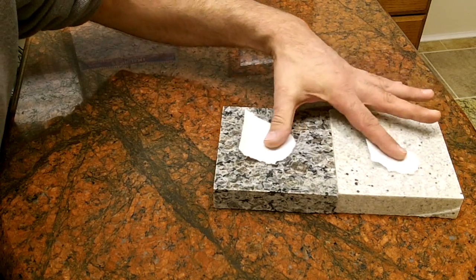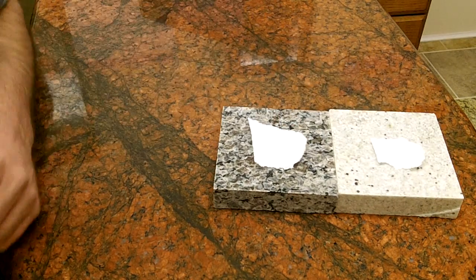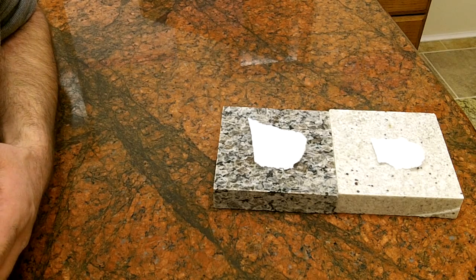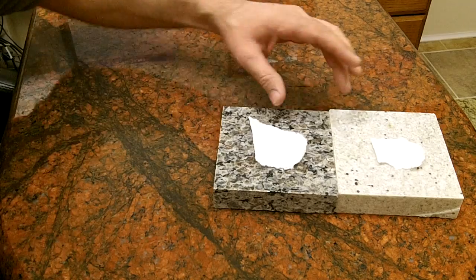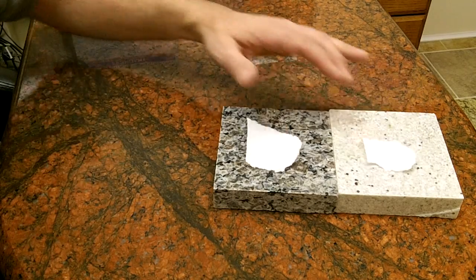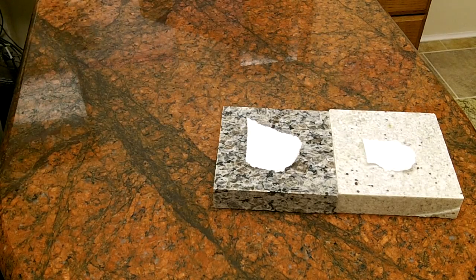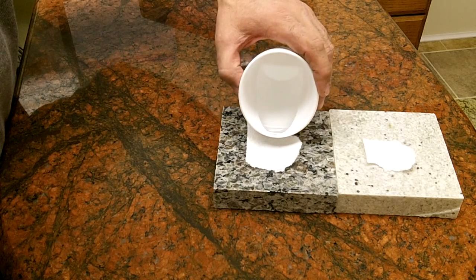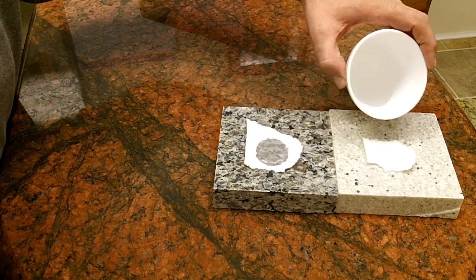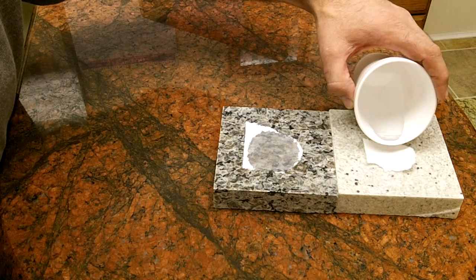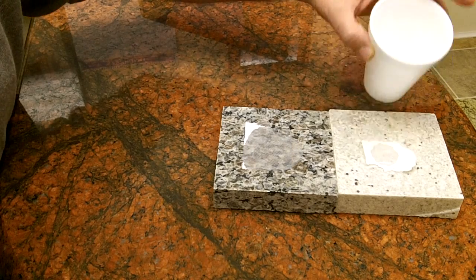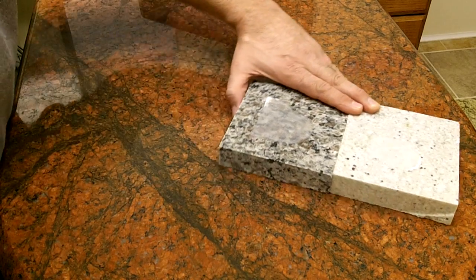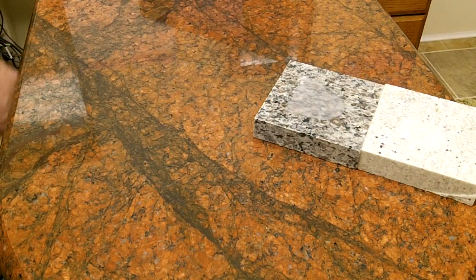I got a little demonstration I'm prepared to share with you about why you would want to use a sealer. How absorptive is natural stone? We have two different pieces of stone and two dry pieces of paper towel, and I'm going to put just a little bit of water on the paper towels and let it sit on top of the stone so we can demonstrate the difference in porosities between stones. So we're just going to set these off to the side and talk a little bit about sealer.